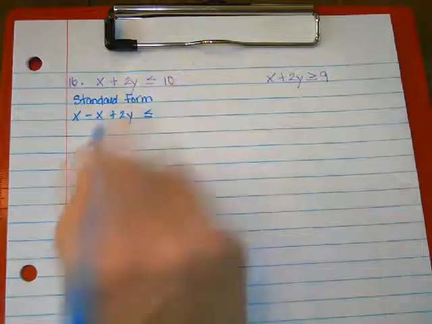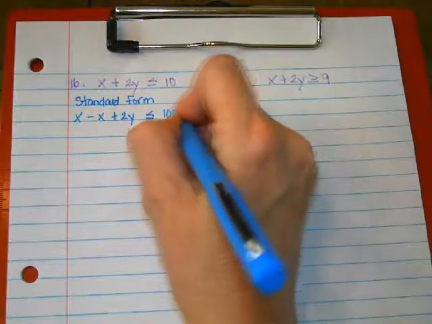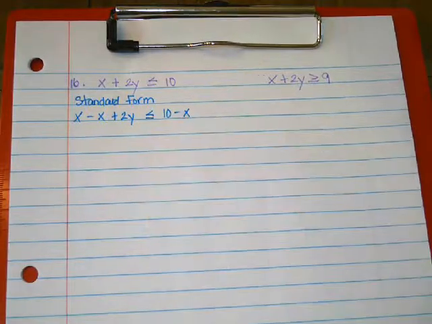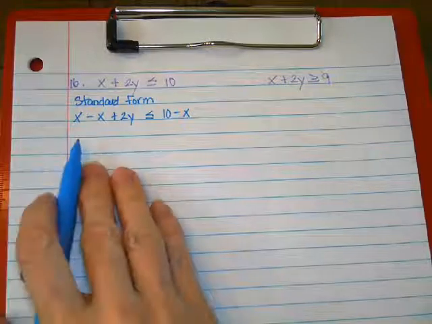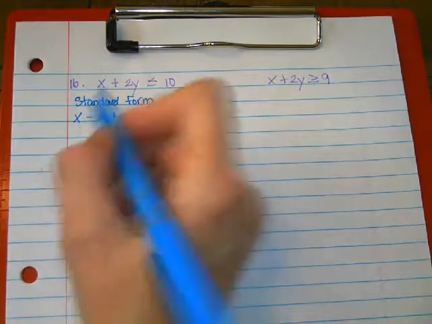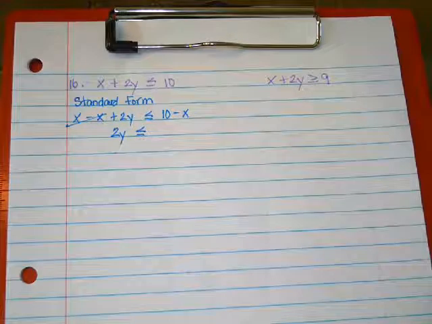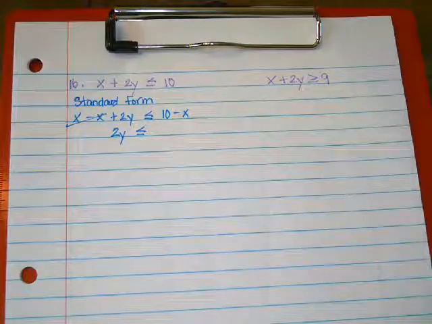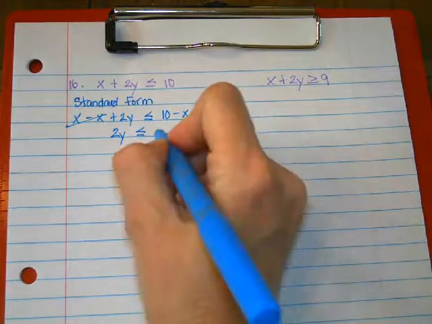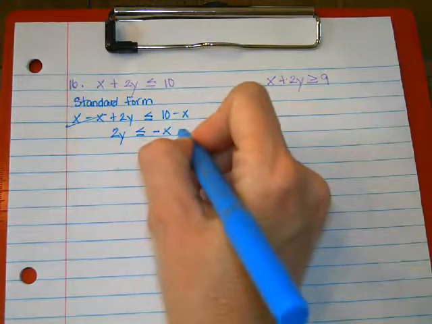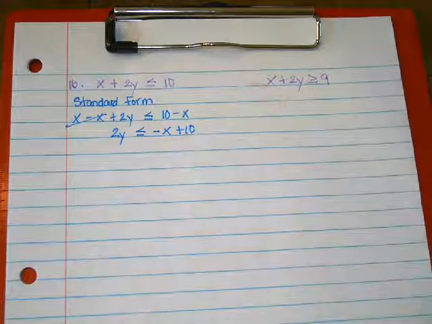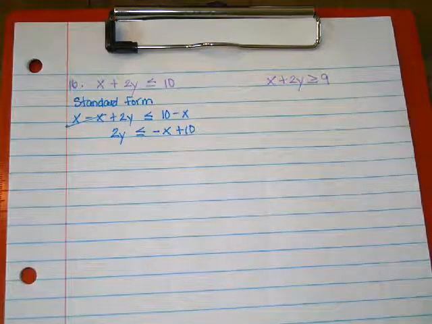And if she subtracts x on the left, she said we have to subtract x on the right. Beautiful. So what happens to this x minus x, Miss Ava? Correct. They cross cancel out, leaving me with 2y is less than or equal to, and what order should I write this in, Ava? Correct. My slope first, negative x, and my b value positive 10 seconds.